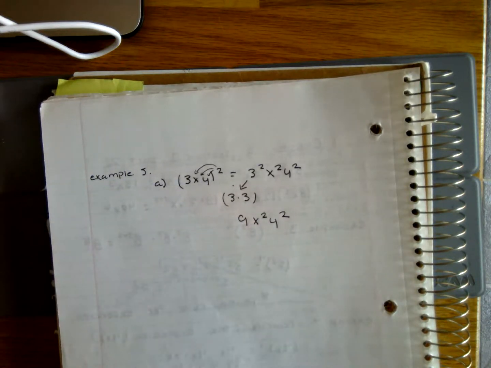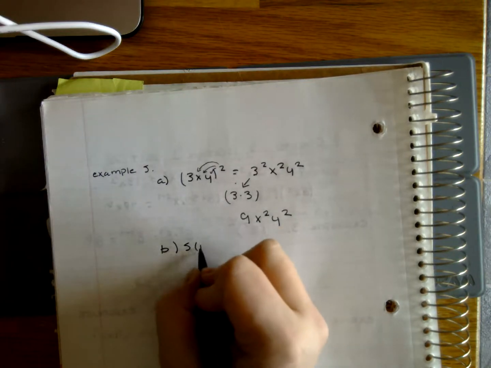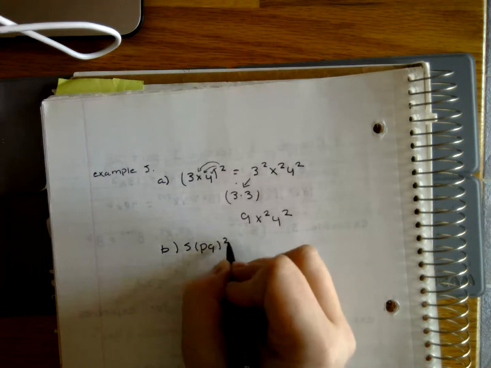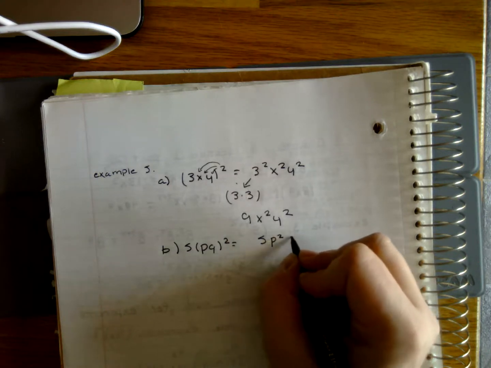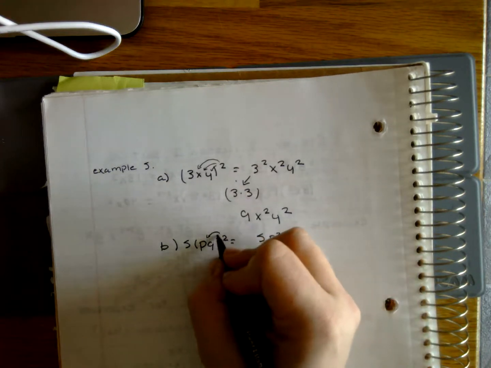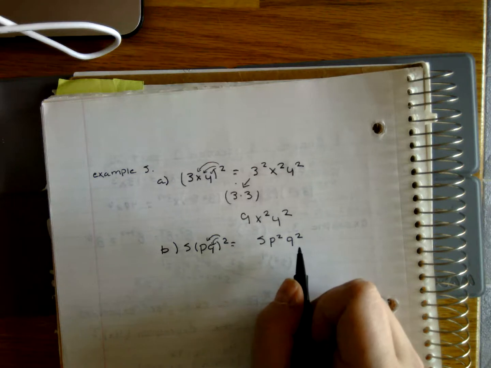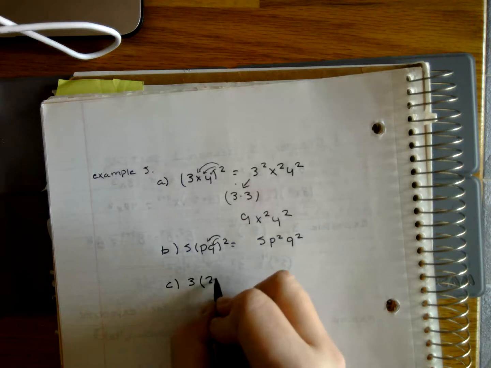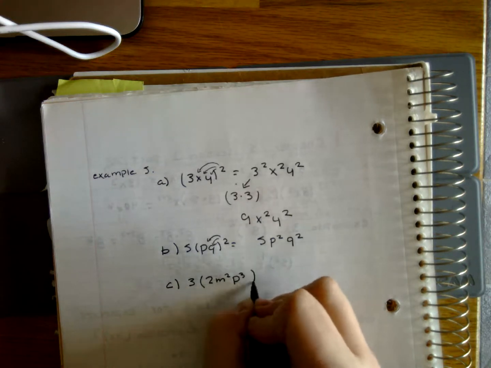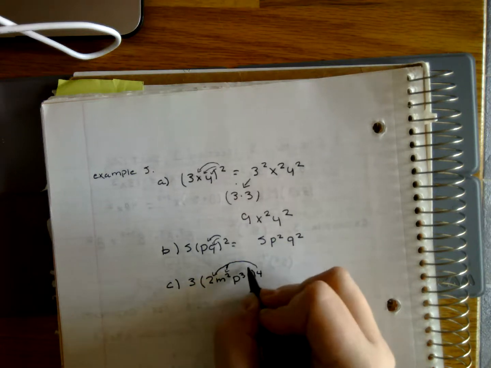So the next example is going to be 5 times pq squared. So we can write that as 5 p squared q squared, because you're going to distribute the 2 to both of these. And that will be your answer for that. The next example that we're going to do is going to be 3 times 2m squared p to the third times 4. So we have to distribute this 4 to all of these as well.